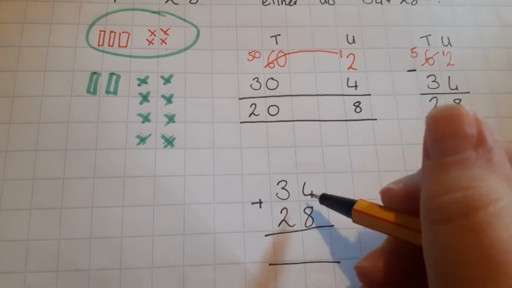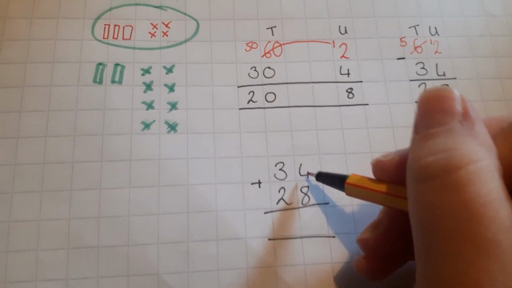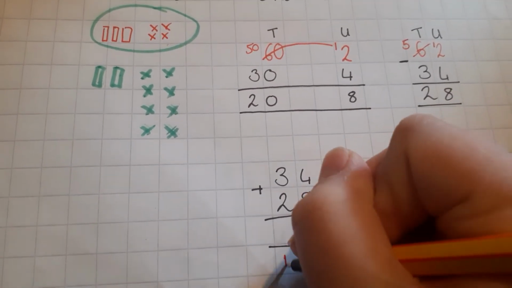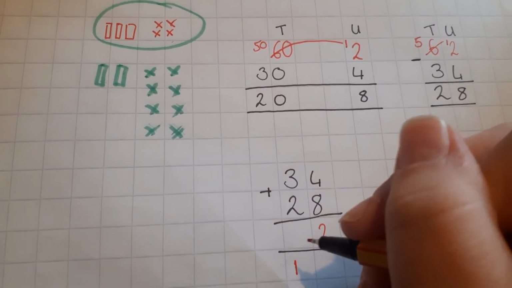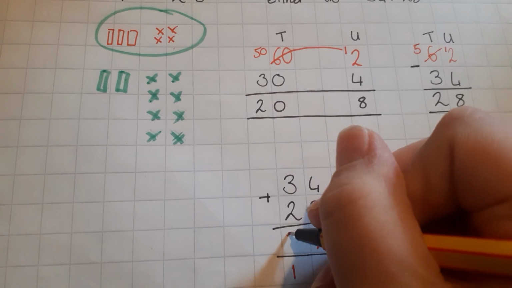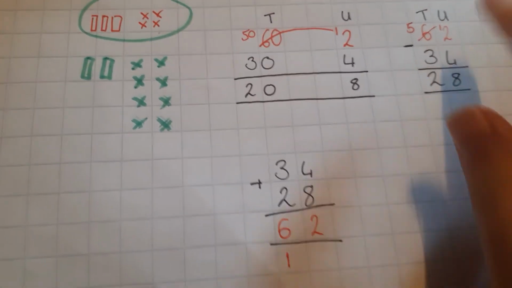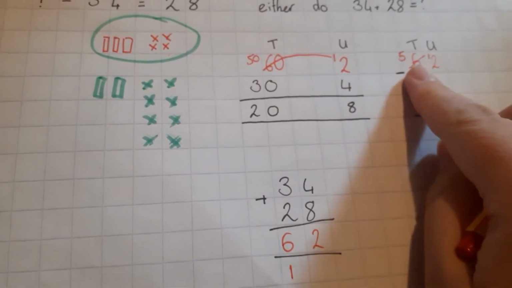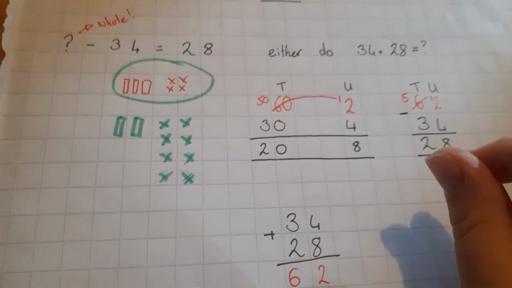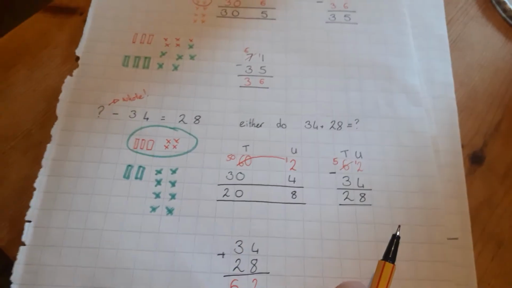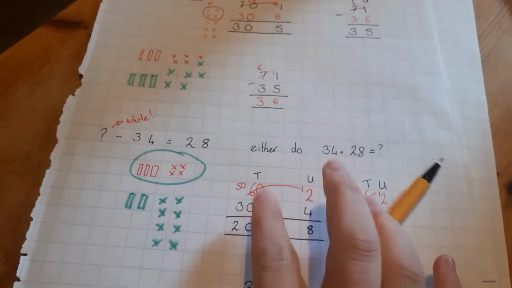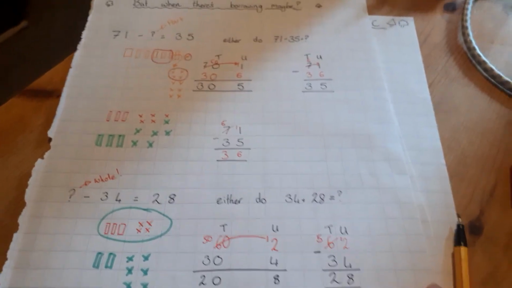It looks a lot less confusing if you're going, well, 4 add 8 is 12. That goes down there. 3 tens add 2 tens is 5 tens. Add 1 more 10 is 6 tens. Gets the same answer, and you don't have to worry about where your tens are going quite so much. So I do quite like the adding for that one, I think, folks. But you might find that doing it that way works best for you.